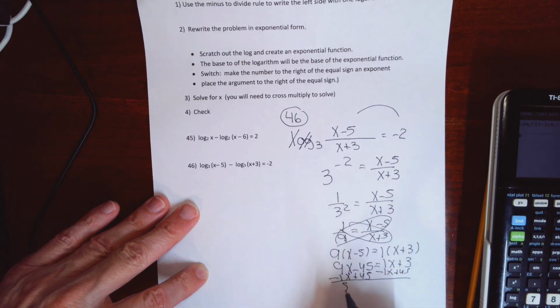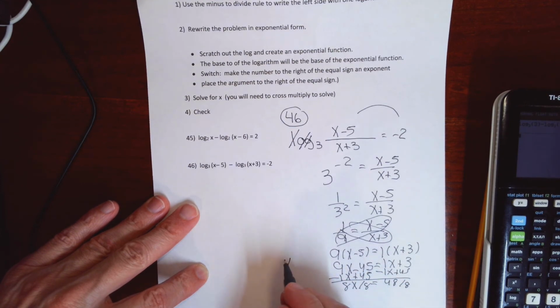I'm going to minus 1x and plus 45, minus 1x and plus 45. This is going to give me 8x equals 48. And then divide by 8, divide by 8. I get x equal to 6.